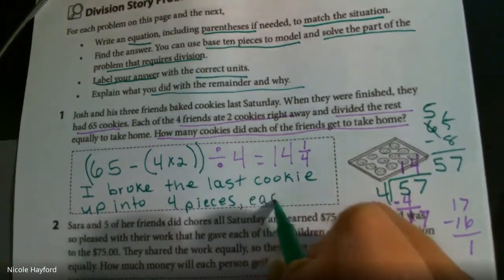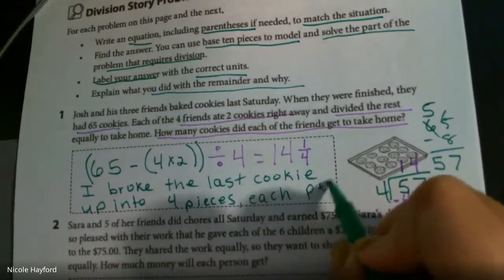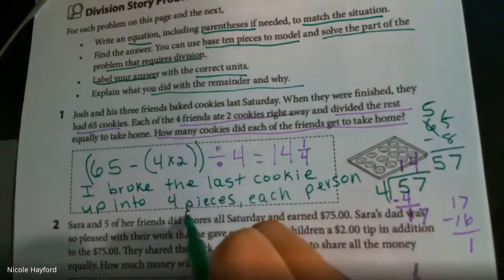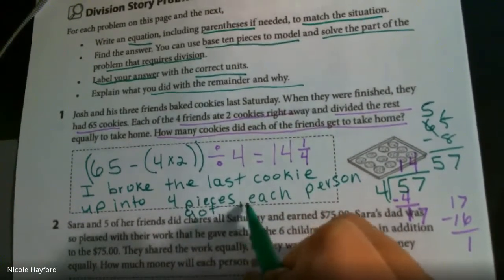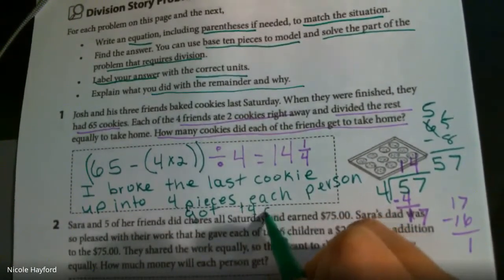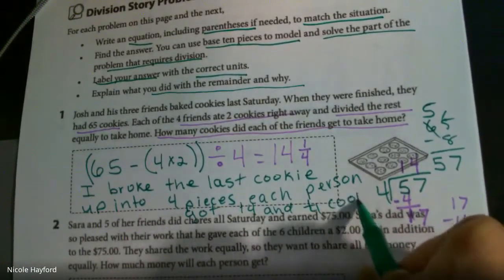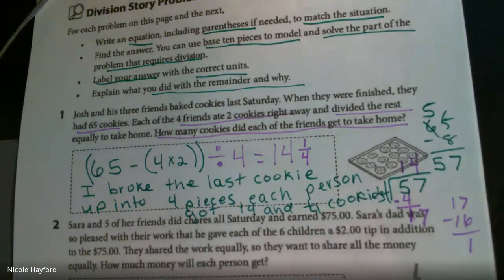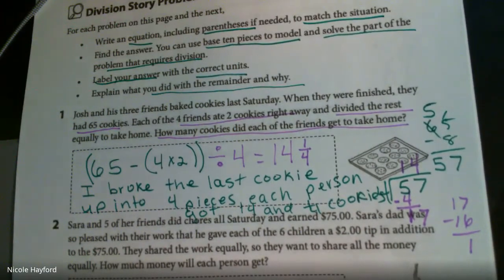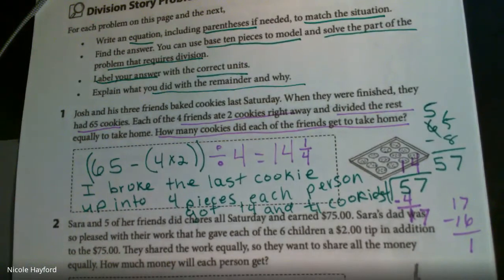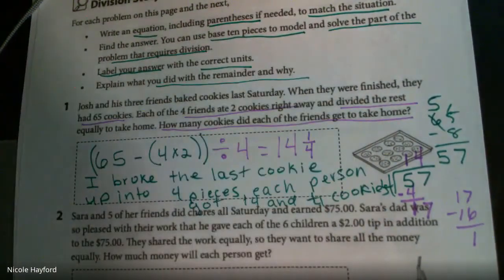Each person got 14 and 1/4 cookies. Whatever I'm writing here, I'm wanting you to write down in your workbook on this page, okay? We're doing this together.